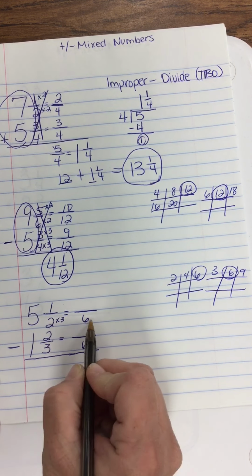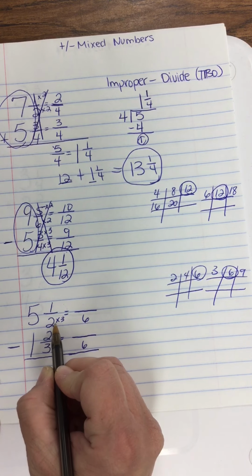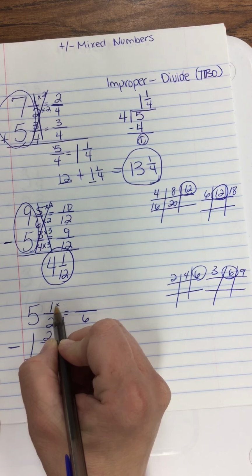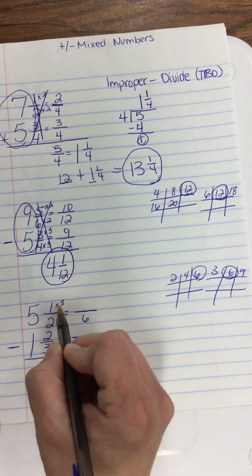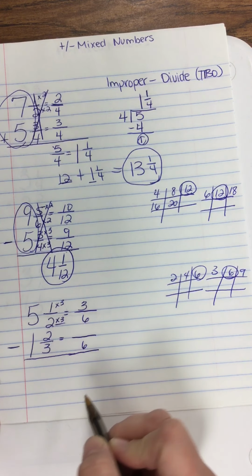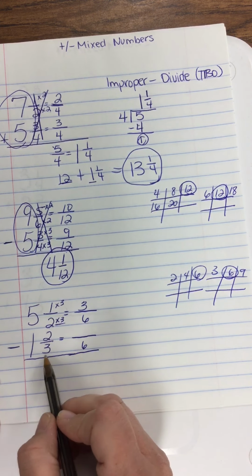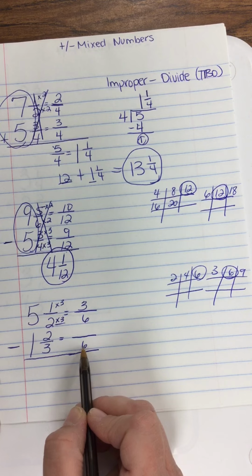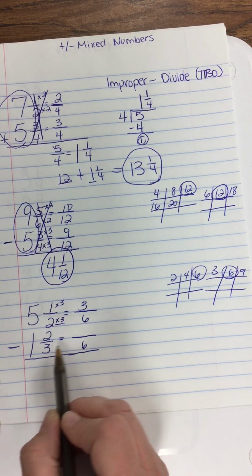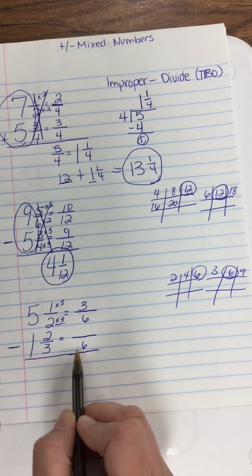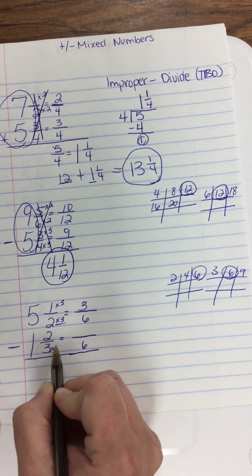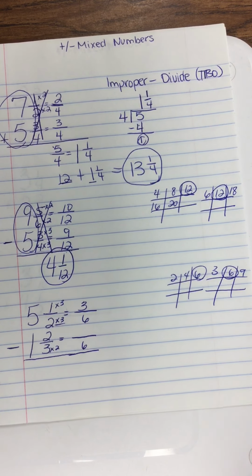2 times 3 equals 6. So I multiplied the denominator by 3, so I'm going to need to multiply the numerator by 3. 1 times 3 equals 3. 2 over 3 equals blank over 6. So I know those are equivalent. When 3 is equal to 6, I have to multiply it by 2. Okay, 3 times 2.